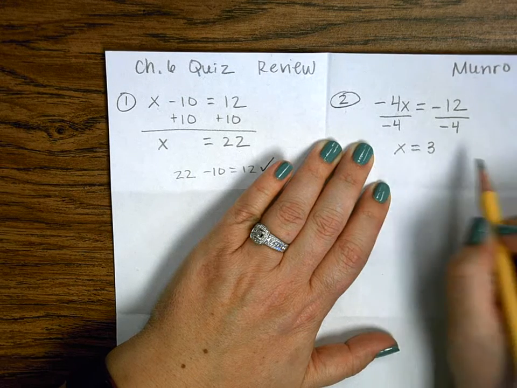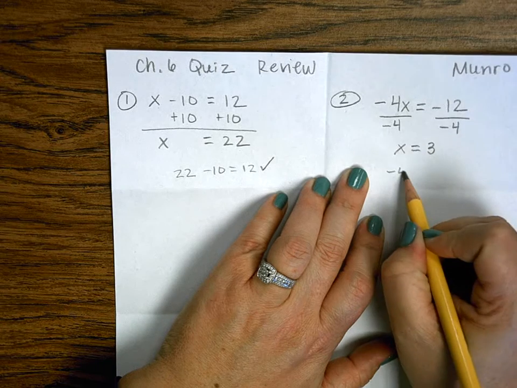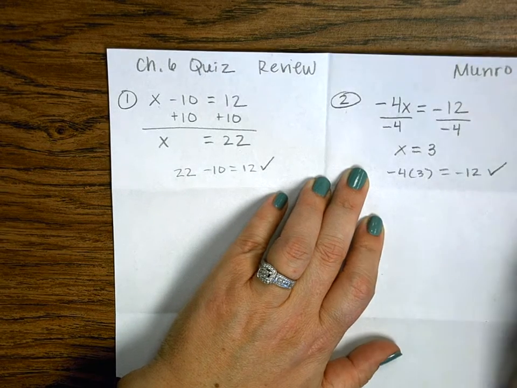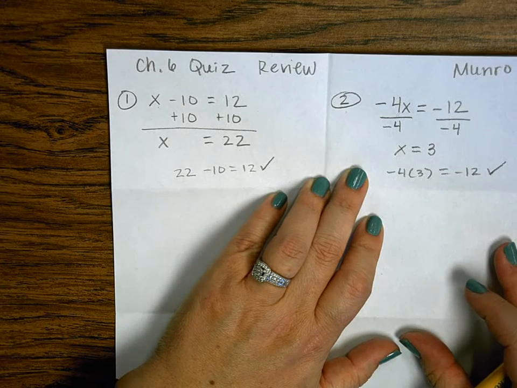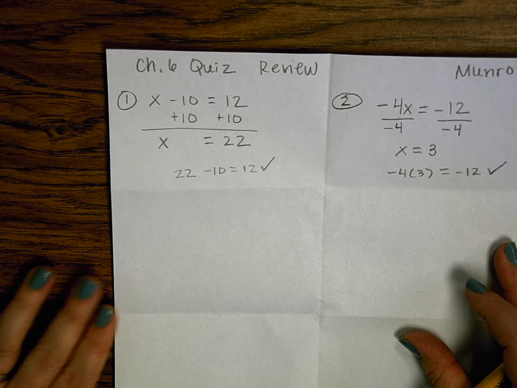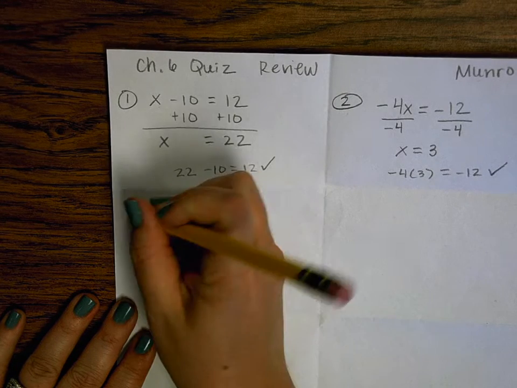Good. And now we can plug it back in to make sure. So we would do negative 4 times 3, and yes, that does equal negative 12. Any questions on that one? So you can see it's going to be a fairly simple quiz, right? Simple problems.